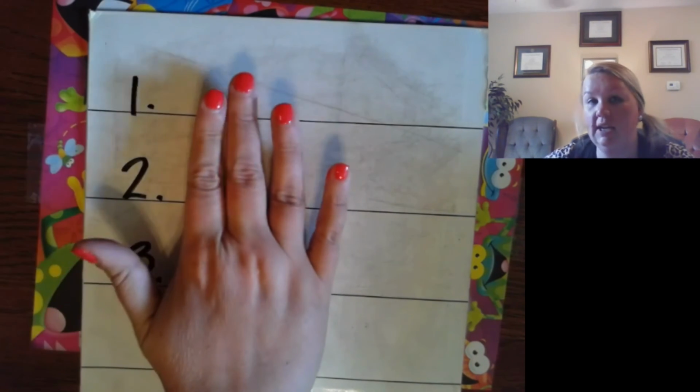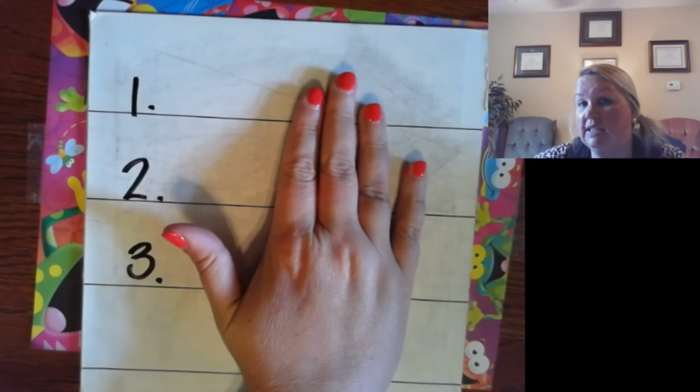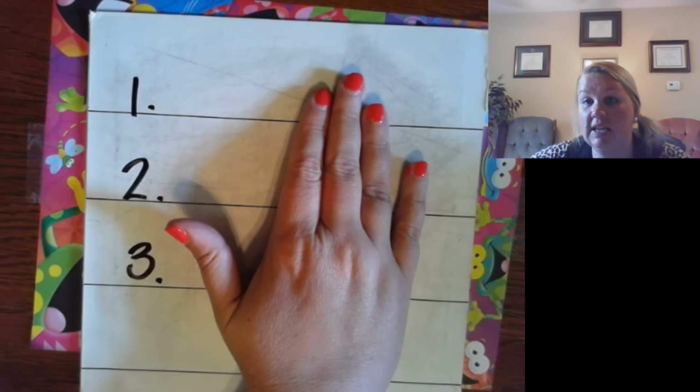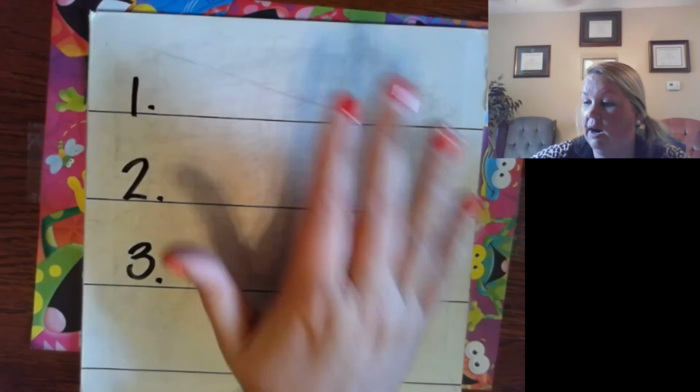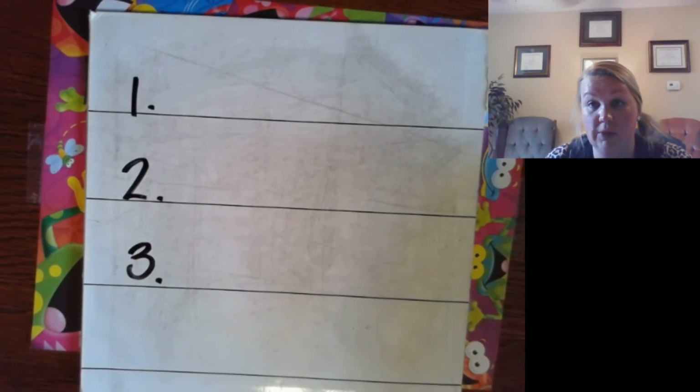Once you're done, be ready to check your answers. Remember, don't change any of your answers that you've written. Just put a smiley face or a question mark. Smiley face means you got it right. Question mark says we need to work on it a little bit more, and write the correct answer out beside it so someone can help you with getting that correct. All right, so our first word was fed.